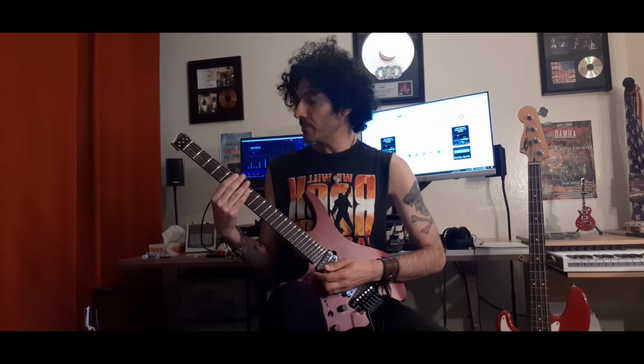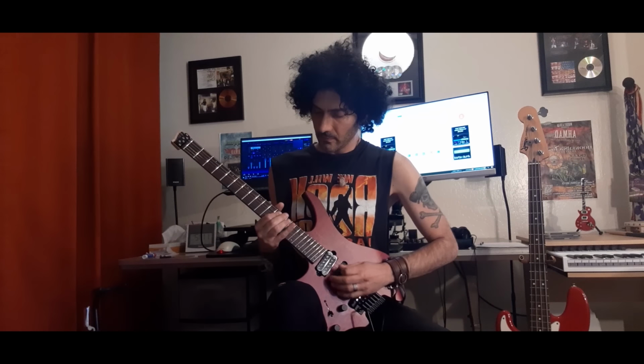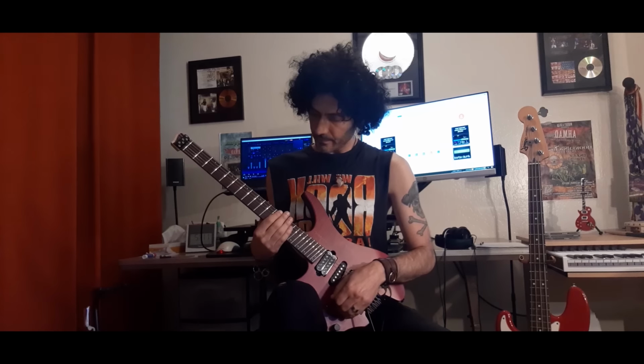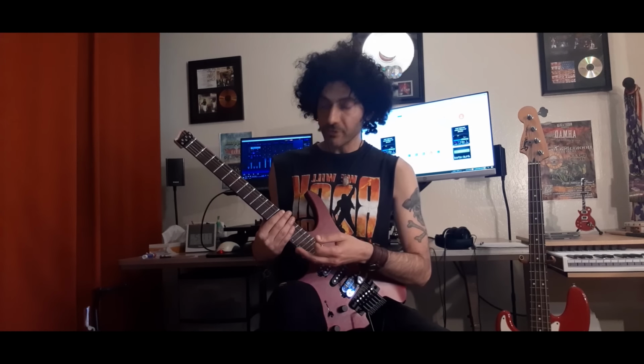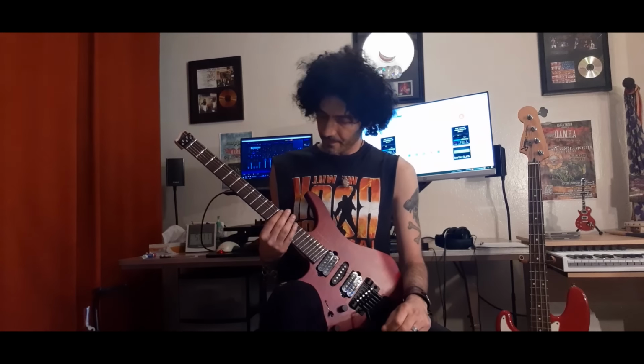So for example, the A minor pentatonic, if I start on the 12th fret, the E, and I play the same shape and pattern, that would be E minor pentatonic because I started from the E on the 12th fret.